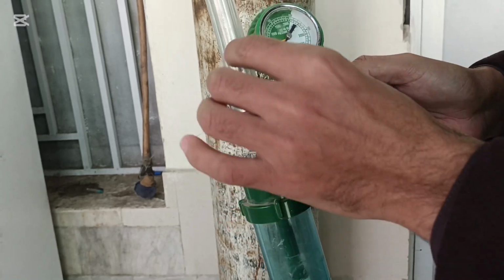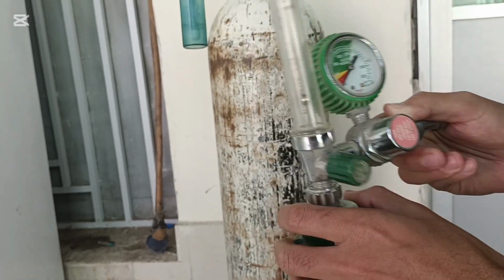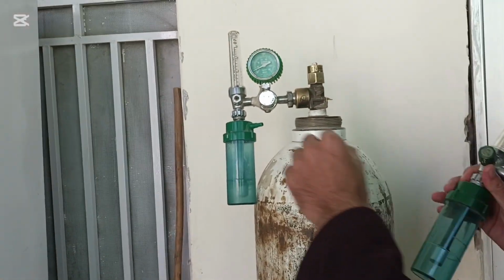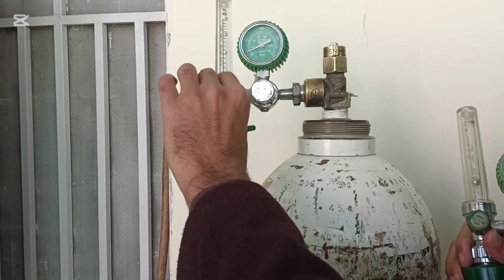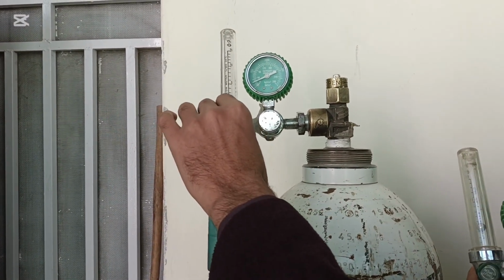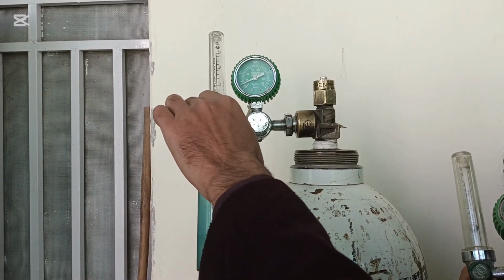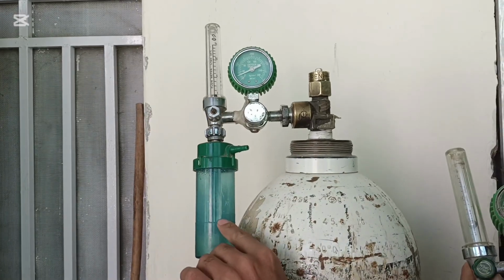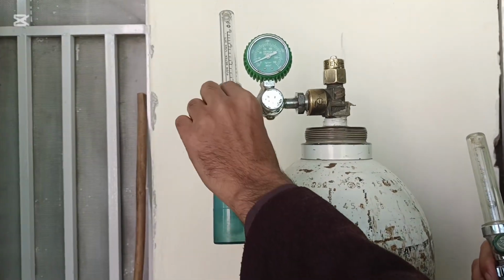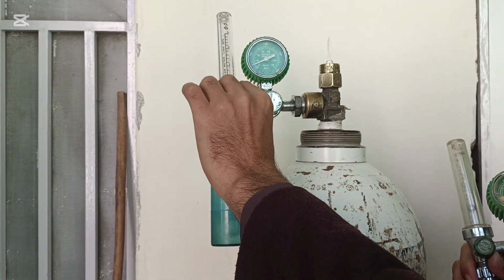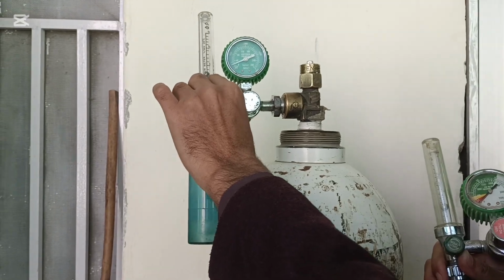This is the valve which is used to control the flow of oxygen. When you turn it anti-clockwise, it will start. You can see over here, it is started. The oxygen flow is started, and you can regulate the amount of flow through this valve.